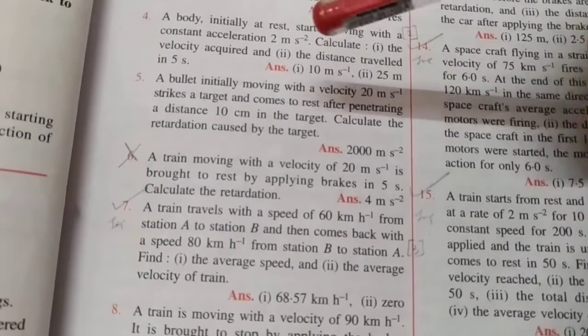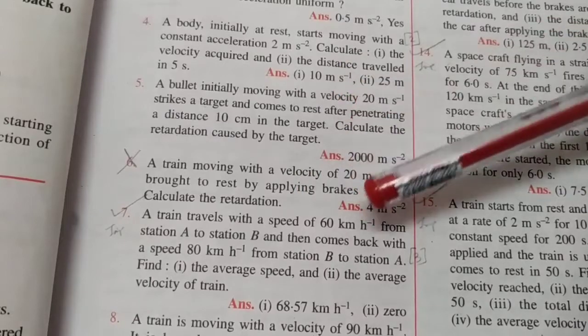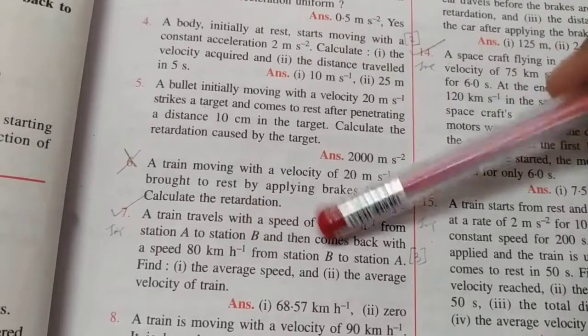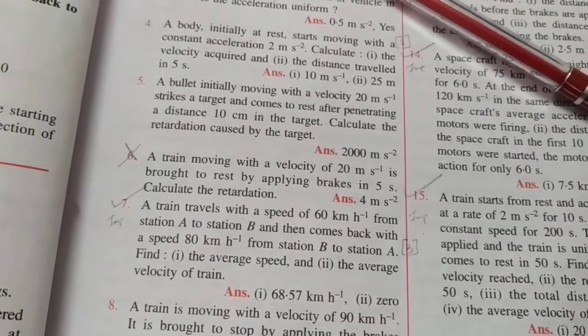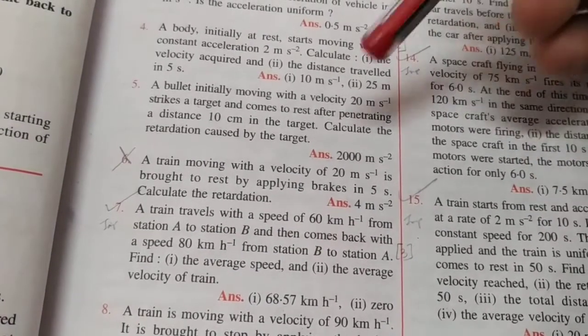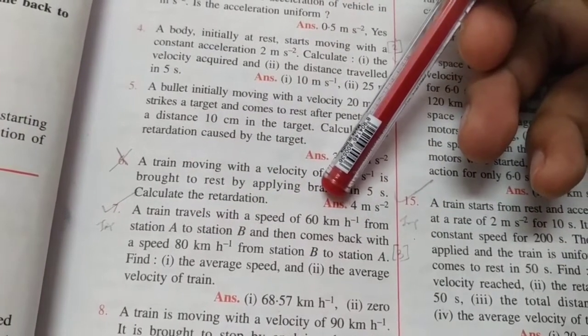Now in the 7th sum, a train travels with a speed of 60 kilometers per hour from A to B, and then comes back with the speed of 80 kilometers per hour from B to A. Calculate the average speed. Now if you feel that the average should be (60 plus 80) upon 2, that is 70, that's not right. That's not the way we calculate speed.